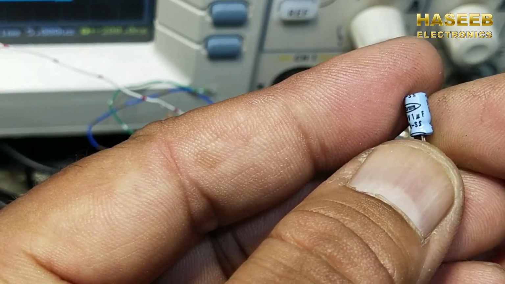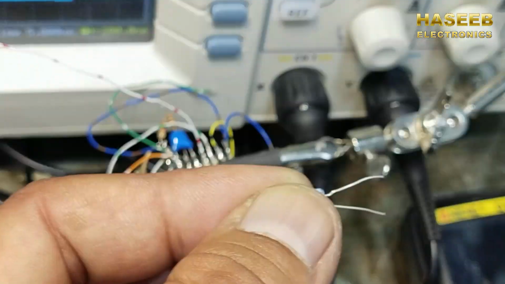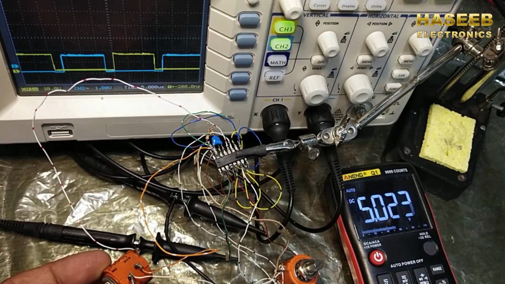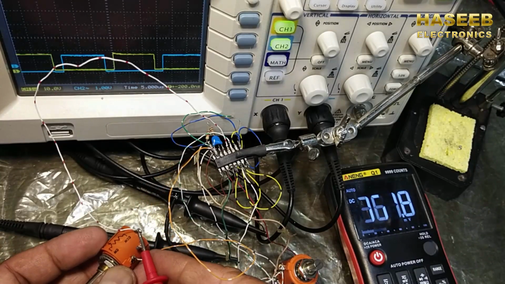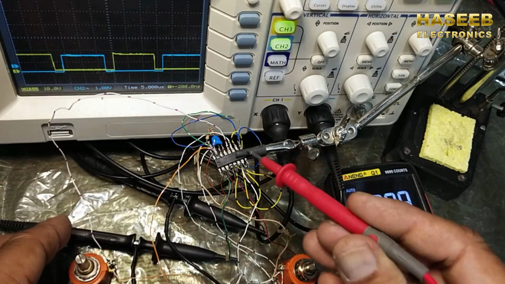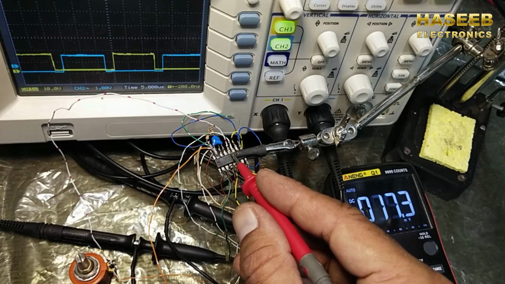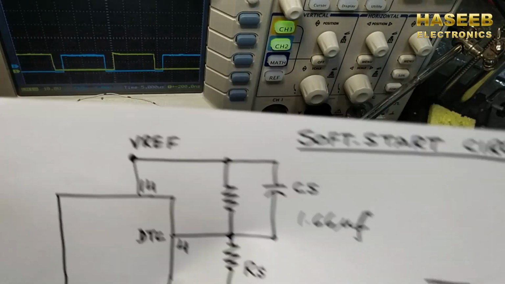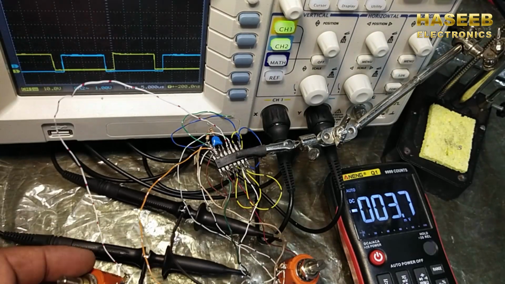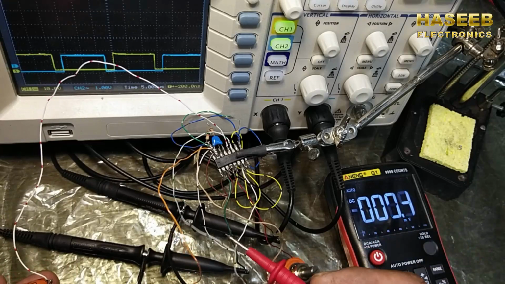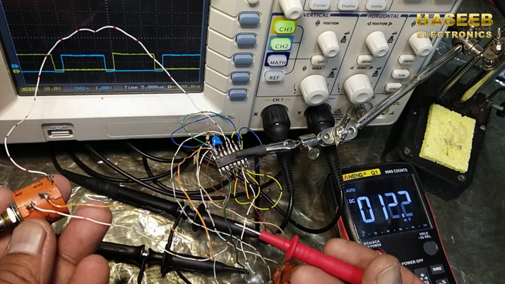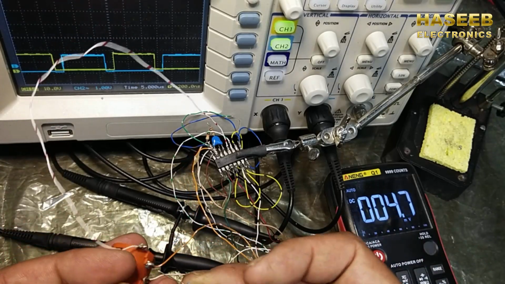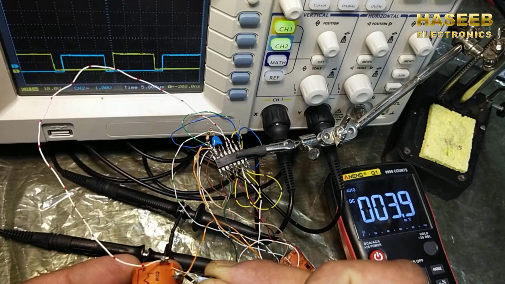I have this 1 microfarad capacitor. We will connect it between the dead time control pin and V reference. So this pin is the V reference pin and this is pin number 4. Or we can connect directly to pin number 14 and pin number 4. Pin number 14 is connected here to this potentiometer at this point and here. So we can connect this capacitor at these two pins.